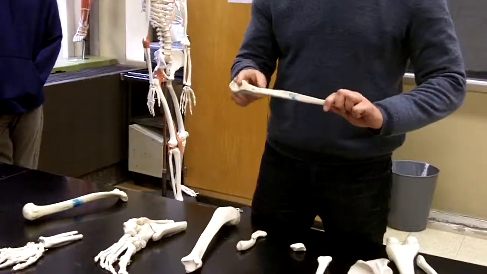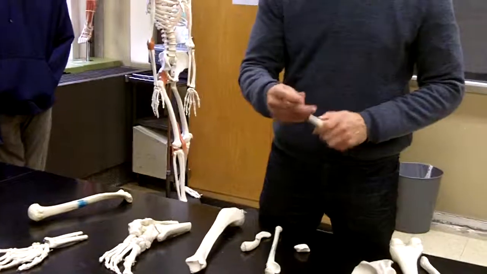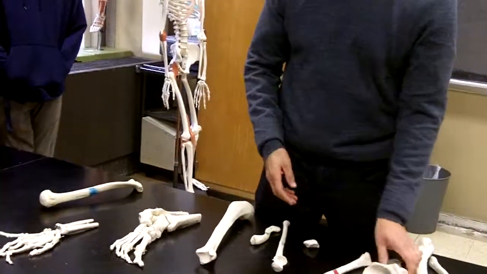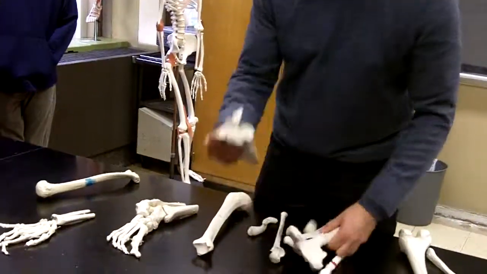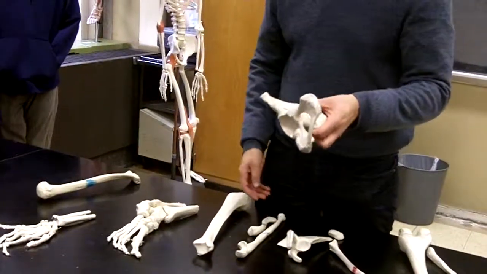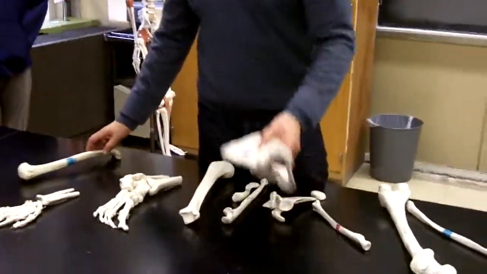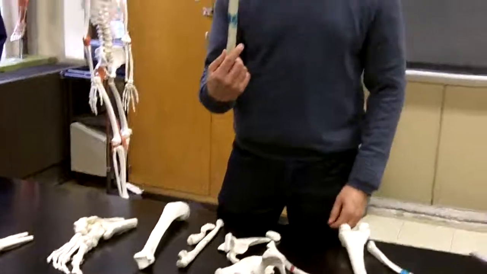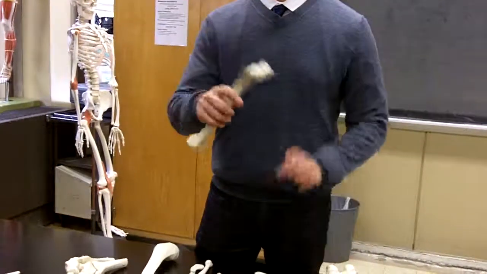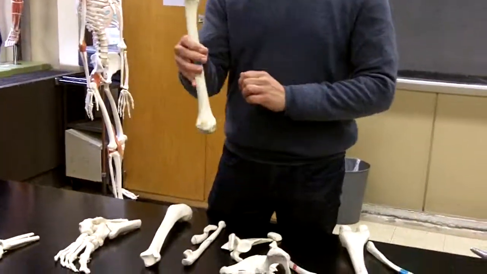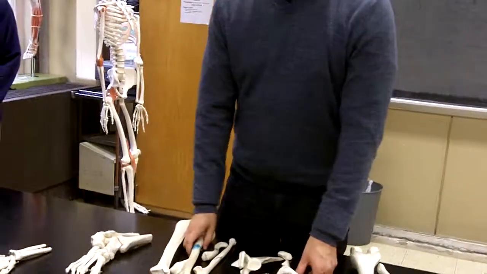This one? Ulna. This one? Radius. Very good. This one? Scapula. Good. This one? Os coxae. What's it called? Os coxae. What's this called? Humerus. What about now? Humerus. What about now? Humerus. Okay.